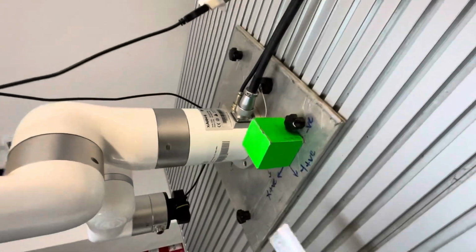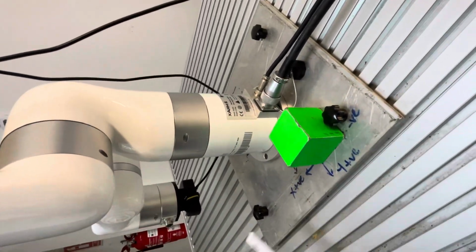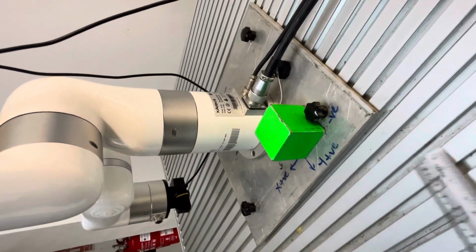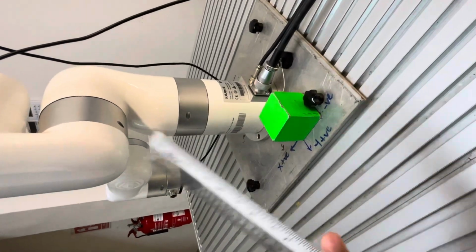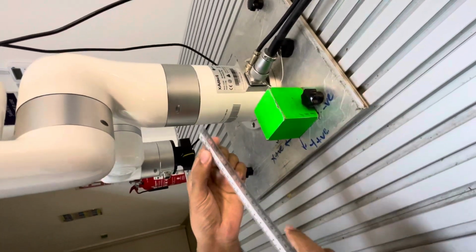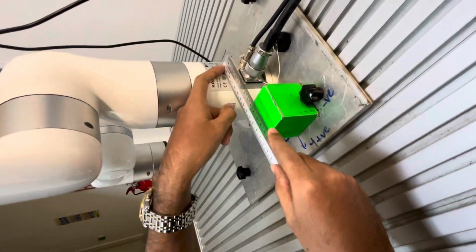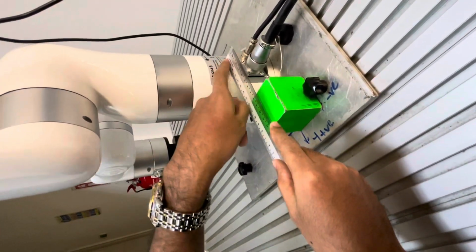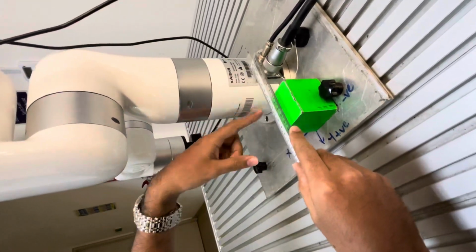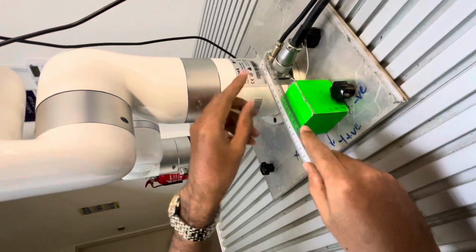This area should be x negative and y positive, since this area is quadrant 4. X negative, y positive, and the sign is correct. We measure the distance from the middle of the robot arm. This is the location where x0, y0 and z0 are, the center midpoint of the radius.